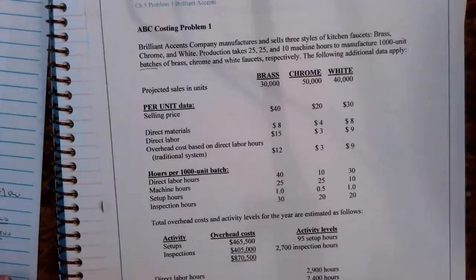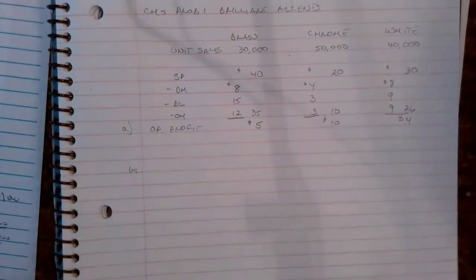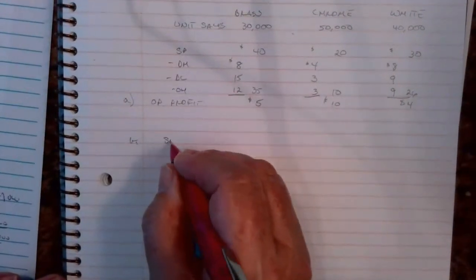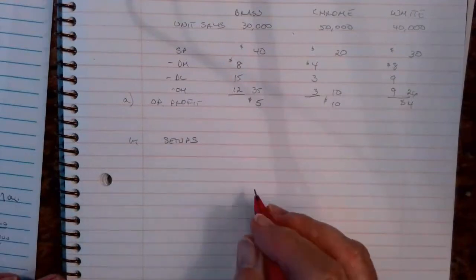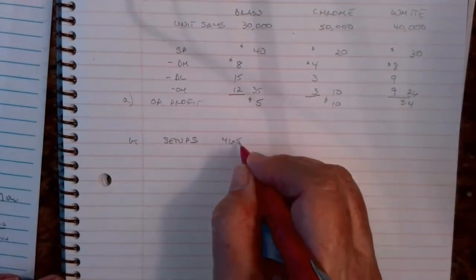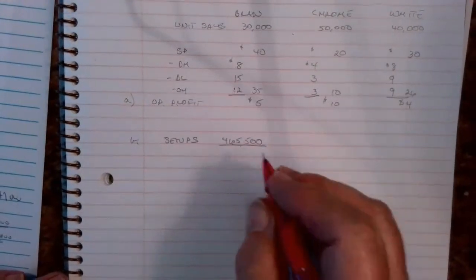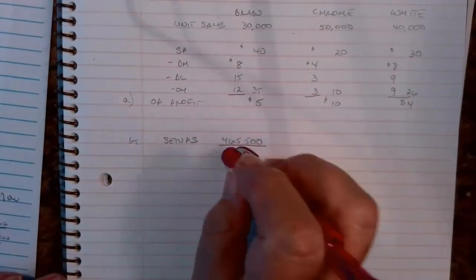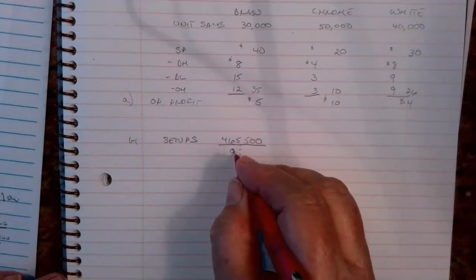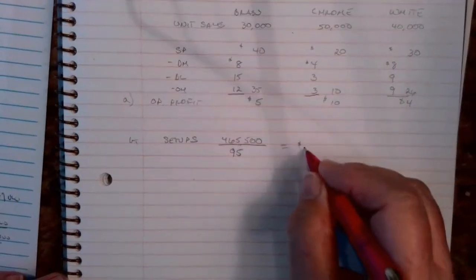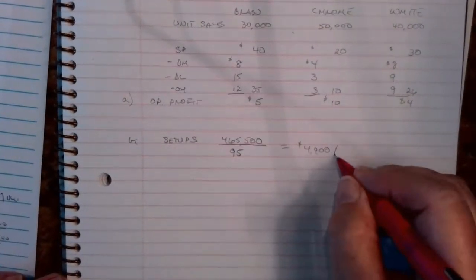So let's do setups first. These would be the ABC driver rates, and they would be the same for all the products. Setups are $465,500, and I divide that by 95 setups. That's what they say they're going to have. So that would mean $4,900 per setup.